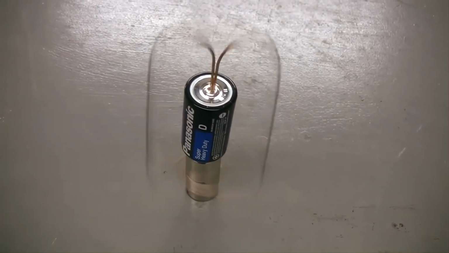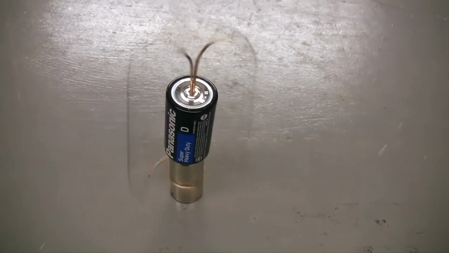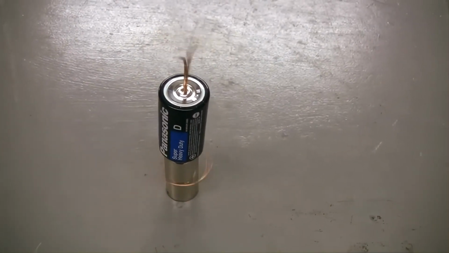Of course, as it oxidizes, it'll slow down. Slowing down already. Yeah, it's slowing down now. Well, it's eating the battery for lunch.